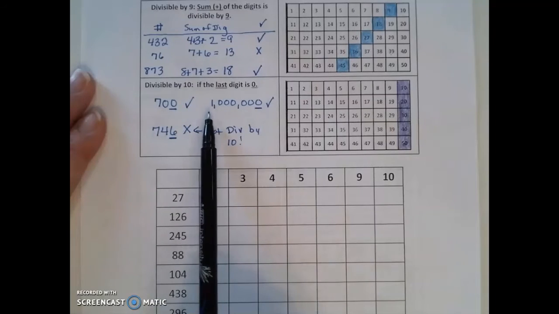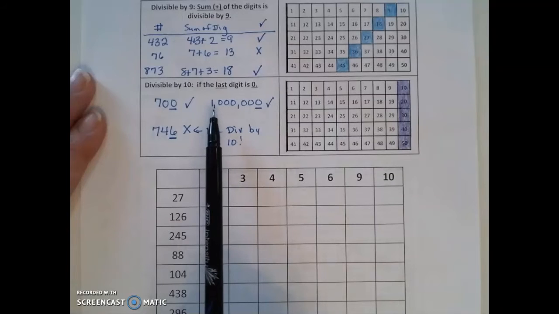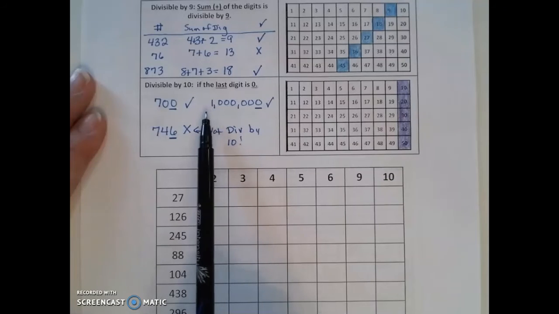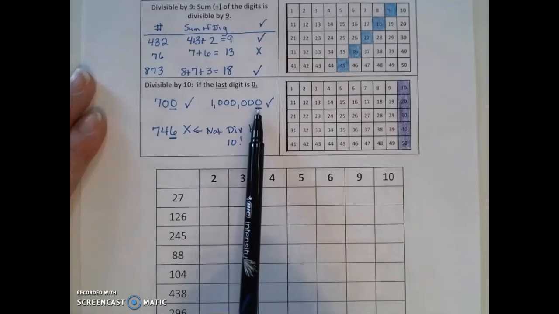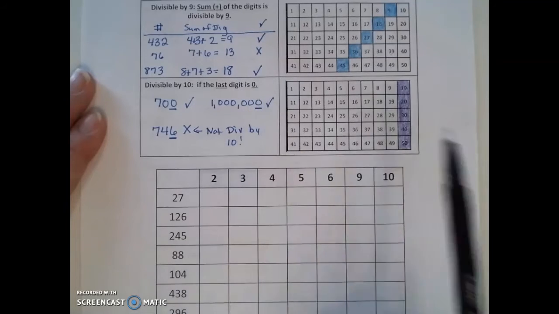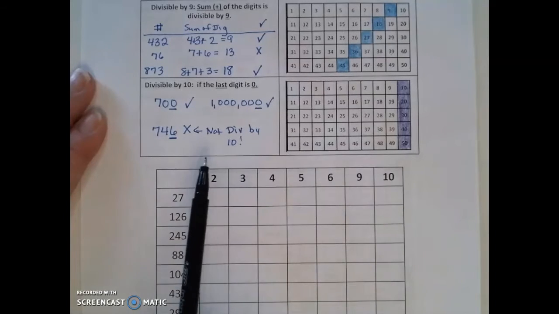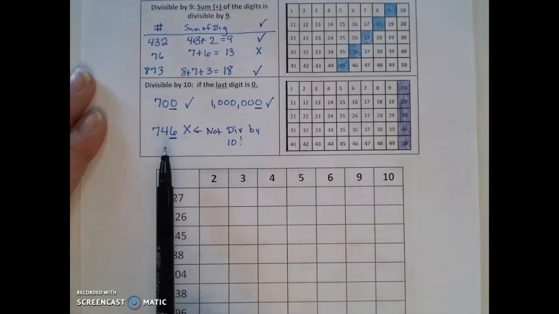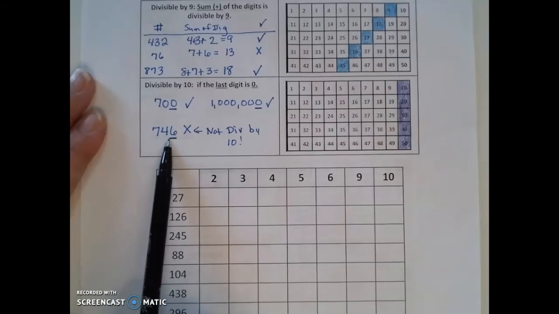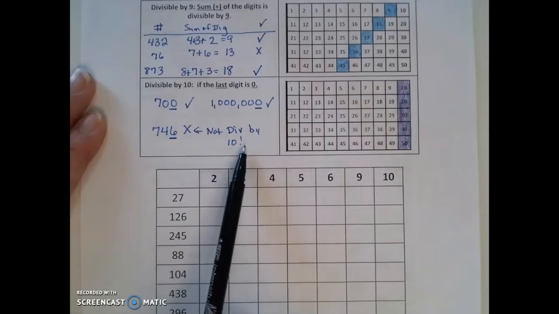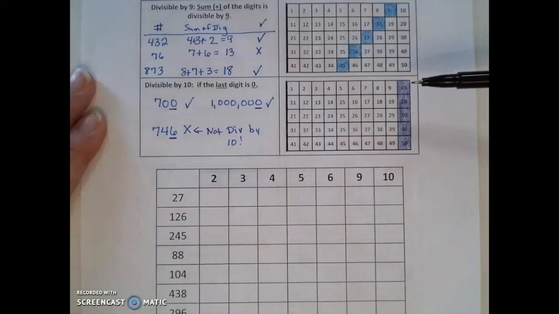And every year when I ask for examples, somebody says 1 million. So I went ahead and put in 1 million because it ends in a 0. It is also divisible by 10. An example of something that's not divisible by 10 would be 746. Because this last digit is not 0, it is not divisible by 10. And I colored in all of my numbers in the 10 column with purple.